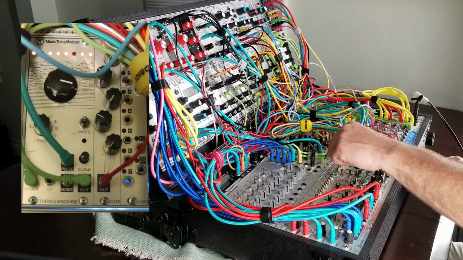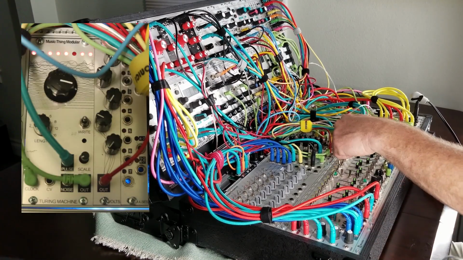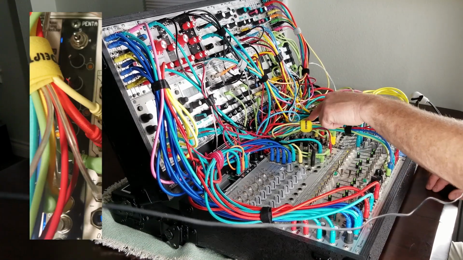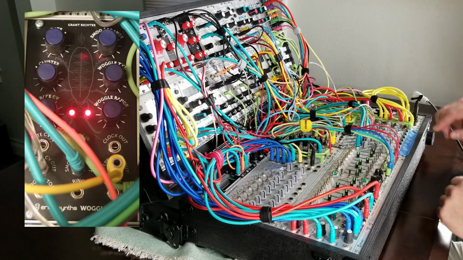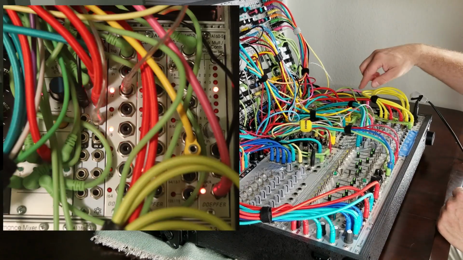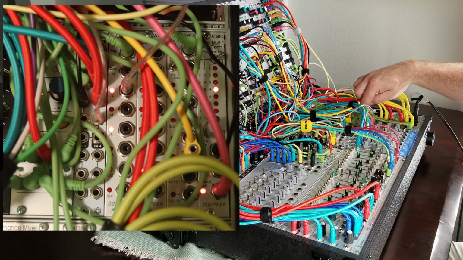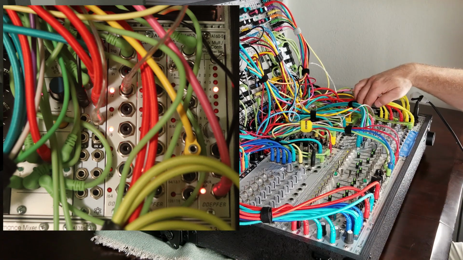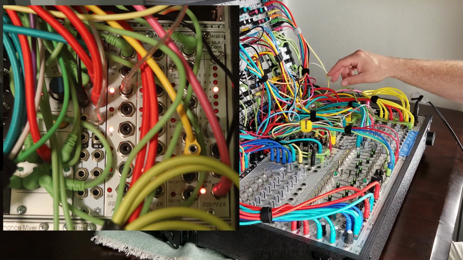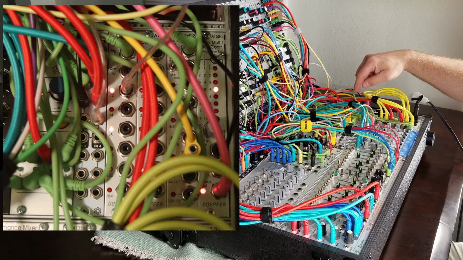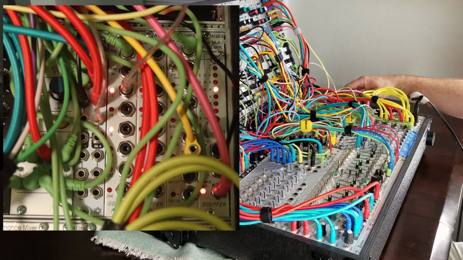A Music Thing Modular Turing Machine with a couple of expansions from it, a RYO Penta 5-step sequencer, an Erica Synths Wiggle Bug, and then a whole bunch of clocking over here. A Pamela's Workout, which is the primary clock and heartbeat of the whole system, a buffered mult that is used to allow us to distribute clock signals to different places, and then a couple of clock dividers here, and then finally a clock multiplier here on the end.